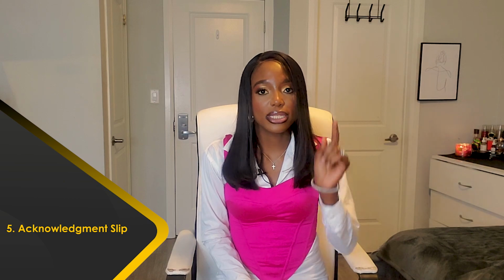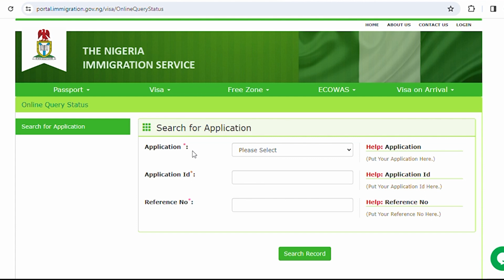The next thing you need is your acknowledgement slip. This is how to get your acknowledgement slip. Now, for the acknowledgement slip, I find that you don't find it in the paid application page sometimes, right? But there's a way to go about it. You want to go to this site, okay? It's called portal.immigration.gov.ng/visa/online query status. I would post the link in the caption below. Once you go to this page, you can pull up your acknowledgement slip.